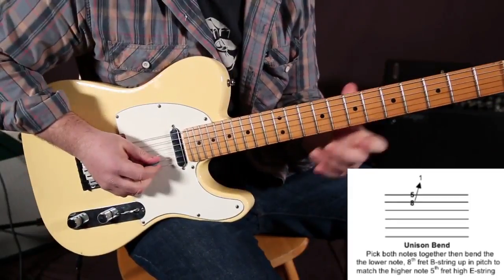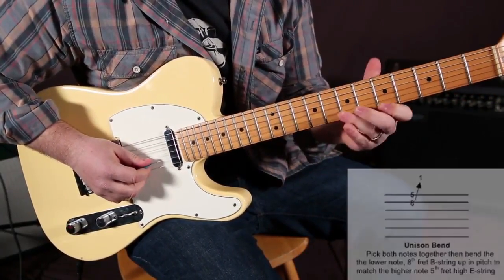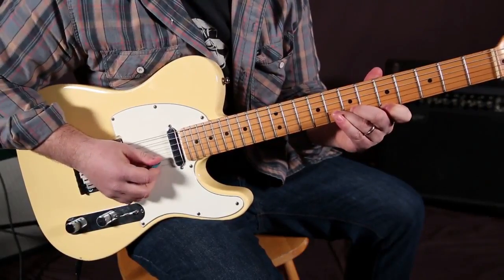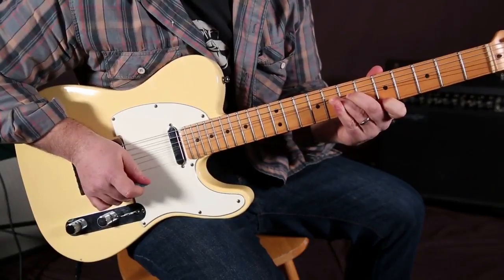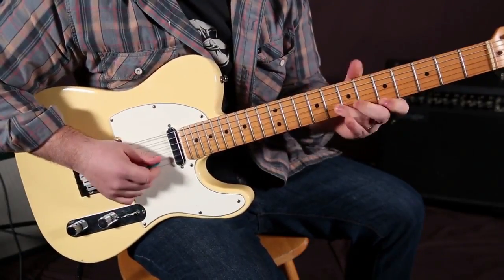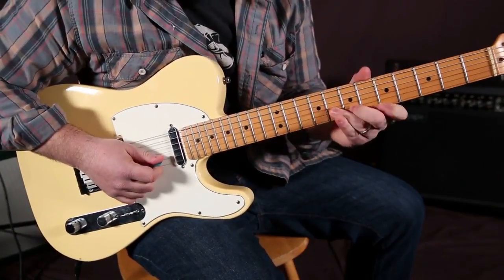And it has a really cool effect that you hear in lots of rock. A lot of the most classic rock songs of all time have this in there. And you'll hear it like this.